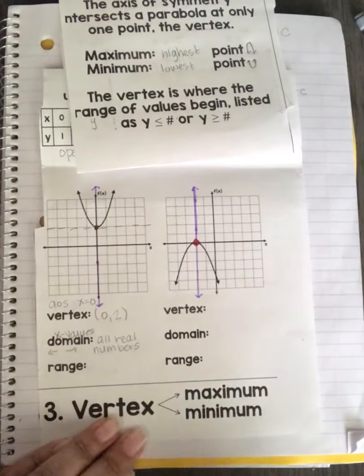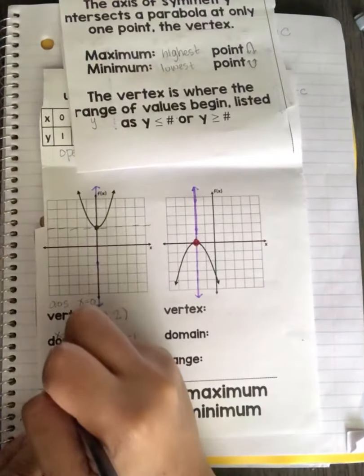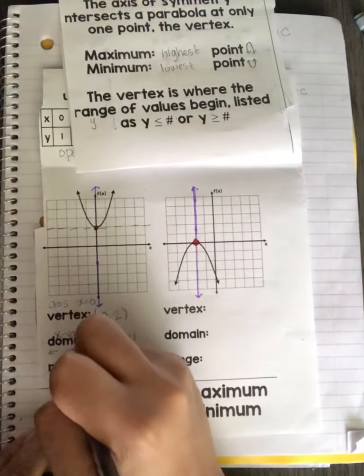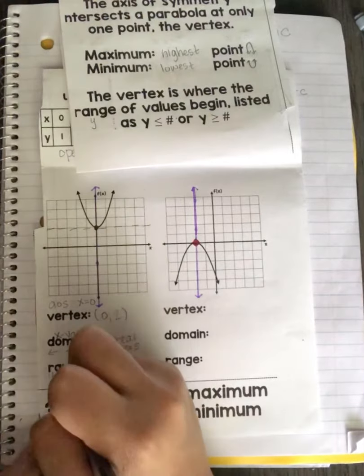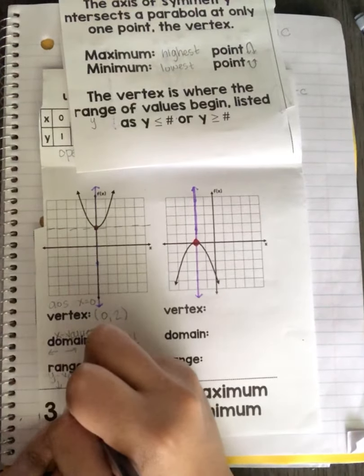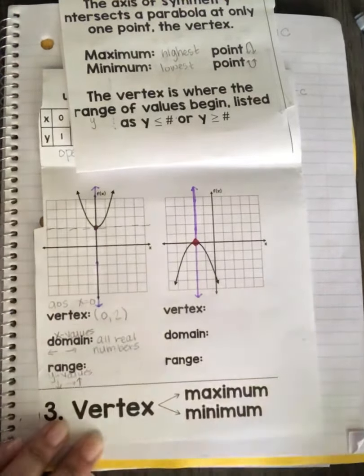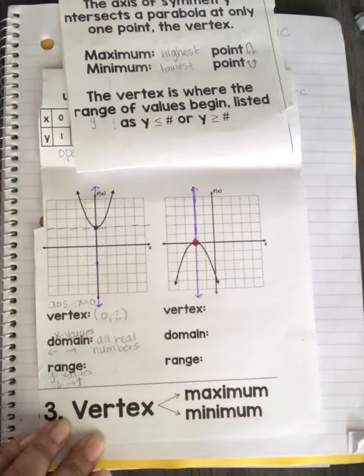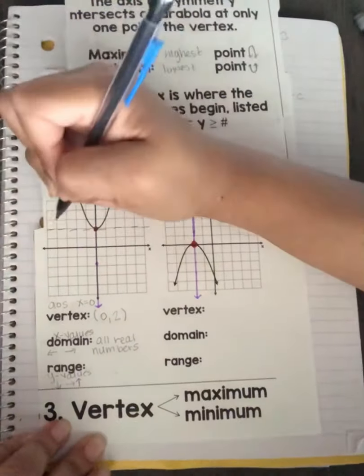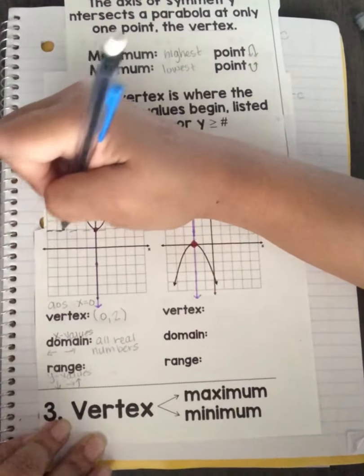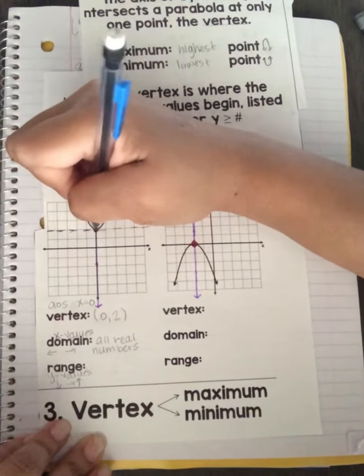My range, well, we know my range are my y values. My range means how far down and how far up do my values go. Well, it looks like my y starts right here at this vertex.